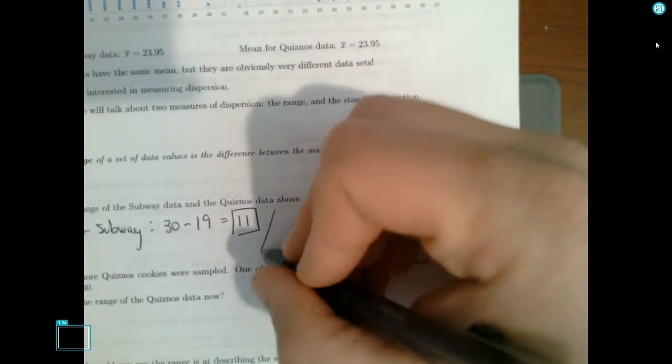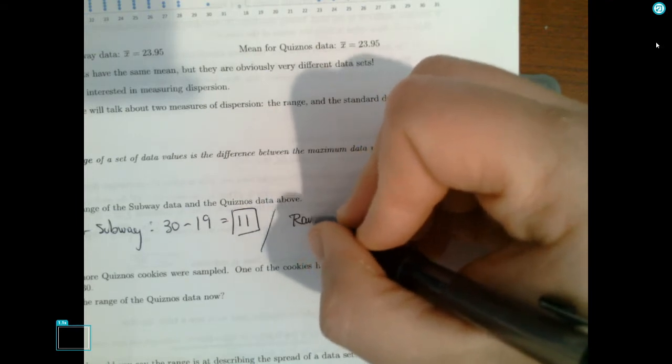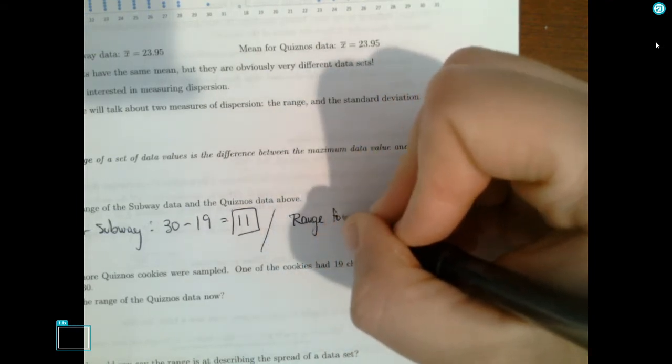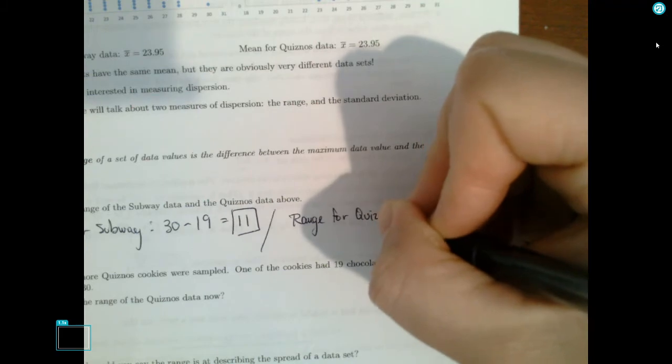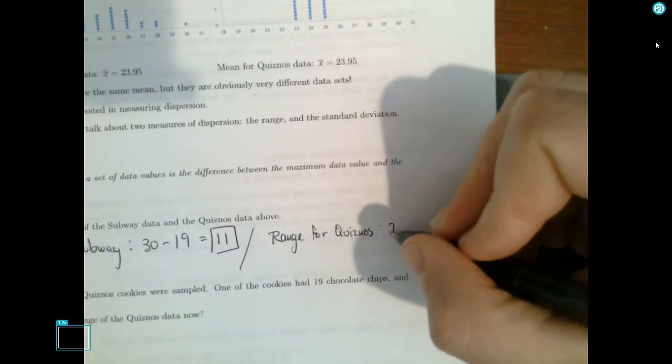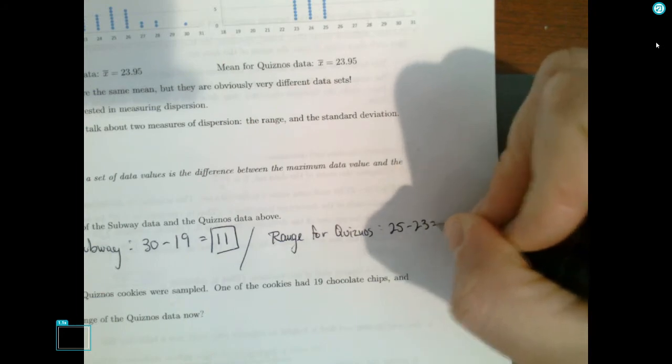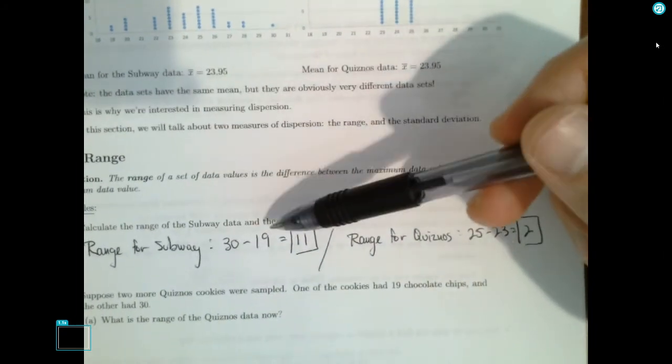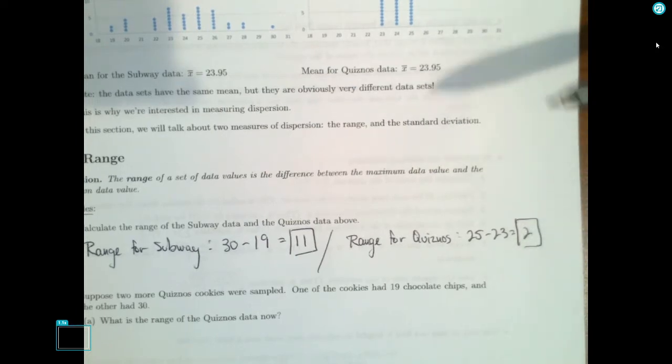Okay, the range for Quiznos, on the other hand, would be 25 minus 23. So the Subway data was much more spread out than the Quiznos data, and you can see that in the range, because the range for the Subway data is 11, and the range for the Quiznos data is 2.